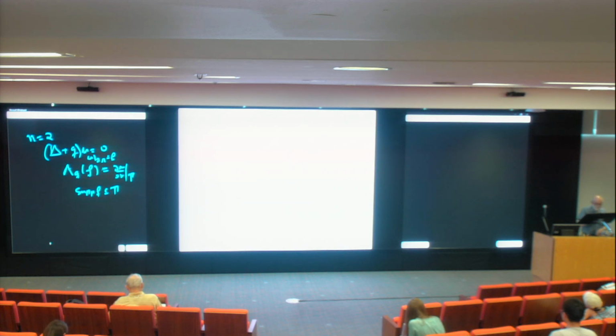You consider this, and if the maps agree for all F supported in gamma, this implies Q1 equal to Q2.